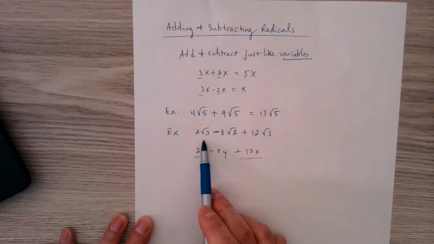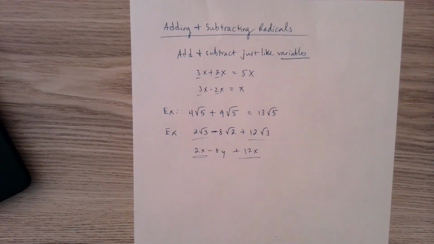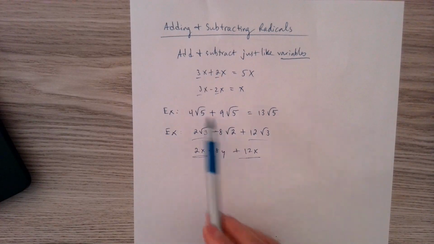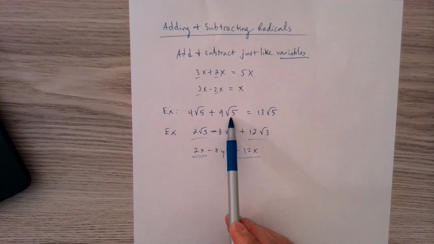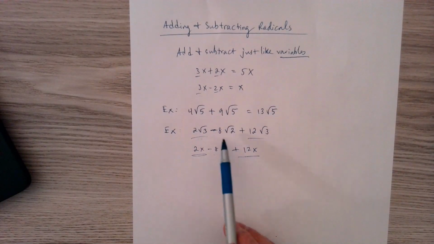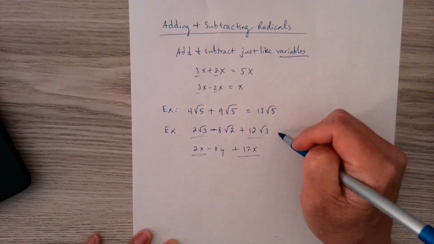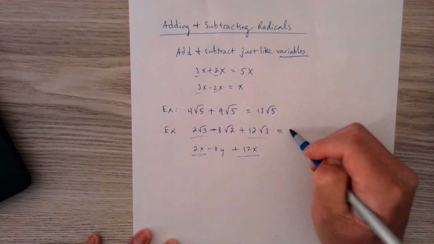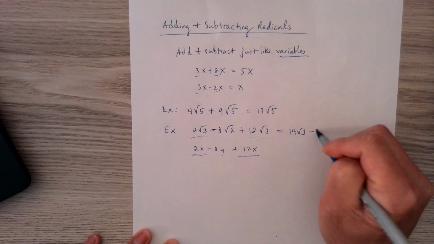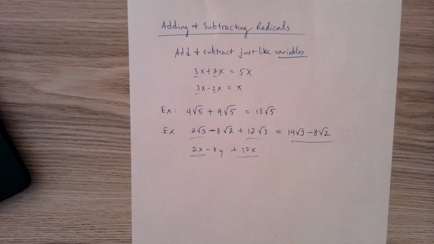So the same goes for these rads. You will combine the 2 rad 3 and the 12 rad 3 in the same manner that we combined 4 rad 5 and 9 rad 5 in the first example, but you cannot combine 2 rad 3 and 12 rad 3 with 8 rad 2 because they're as different as x and y. So I have a total of 14 rad 3 and then minus 8 rad 2. And that is as simple as that expression gets. There is nothing we can do with that to simplify it further.